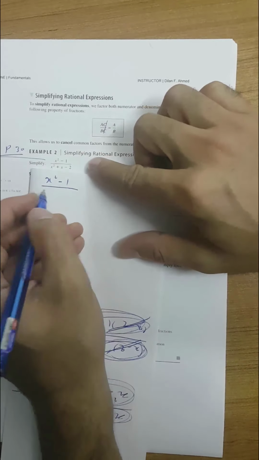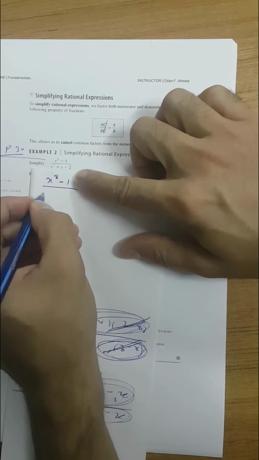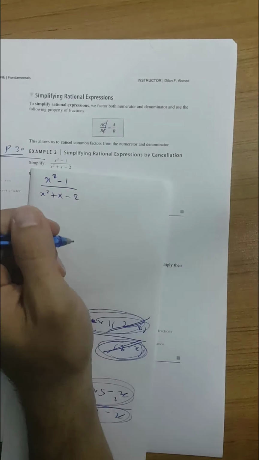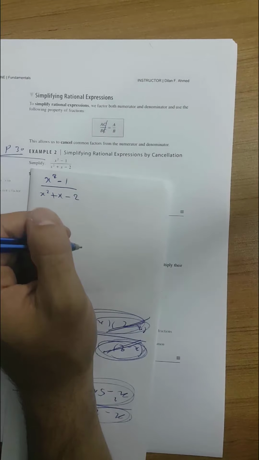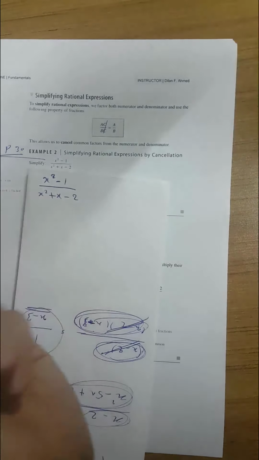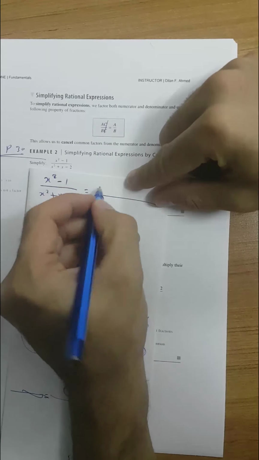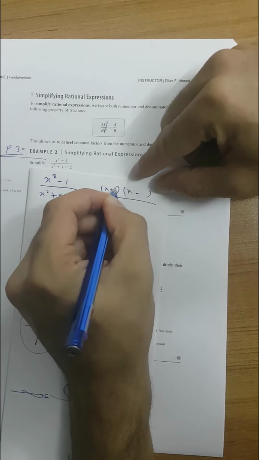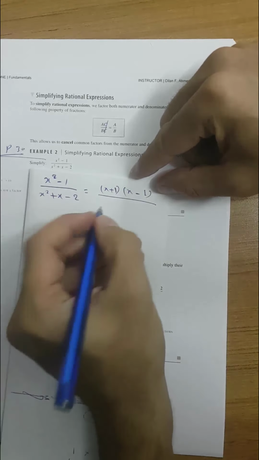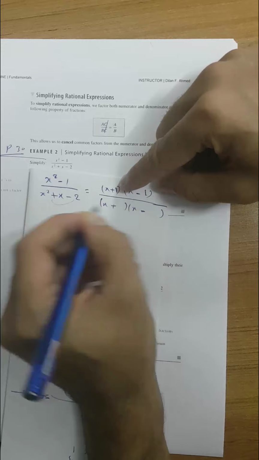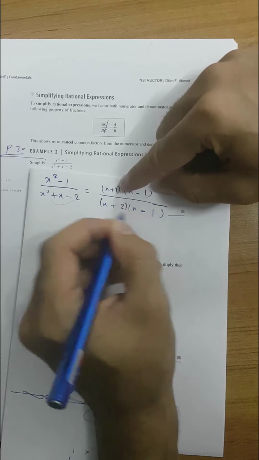It says x squared minus 1 over x squared plus x minus 2. I will apply all the tricks, all the formulas from 1.3 here. How? I notice the difference between two squares on top, and the bottom is a trinomial, so I will change it to something like that. x, positive and negative, I have 2 by 1, forgetting 1.